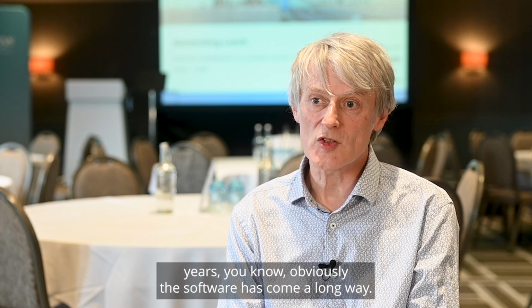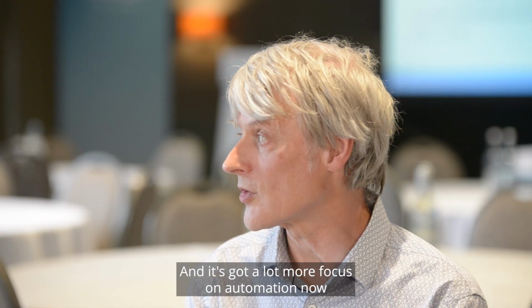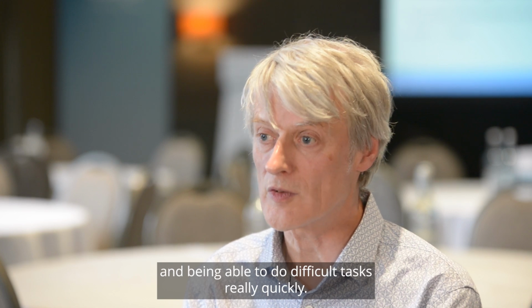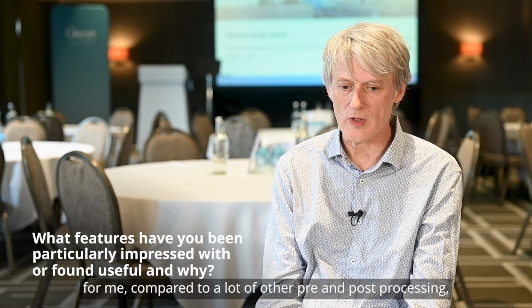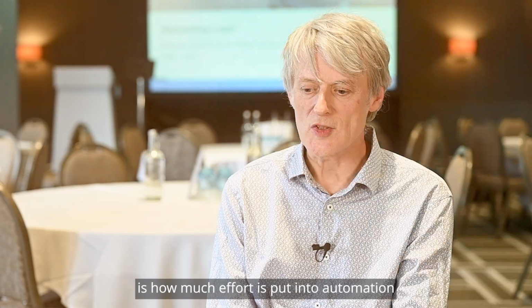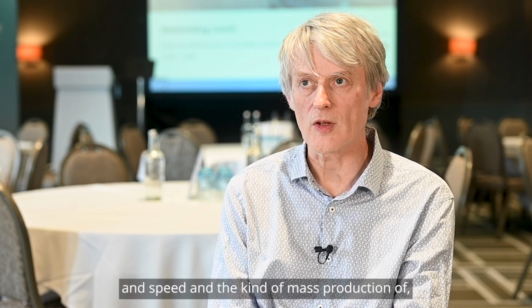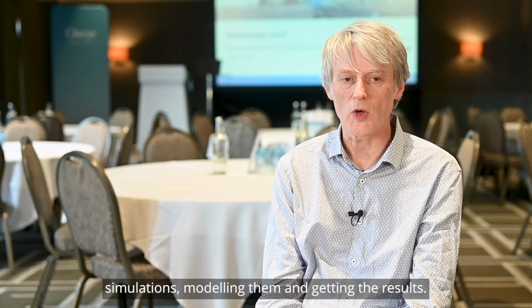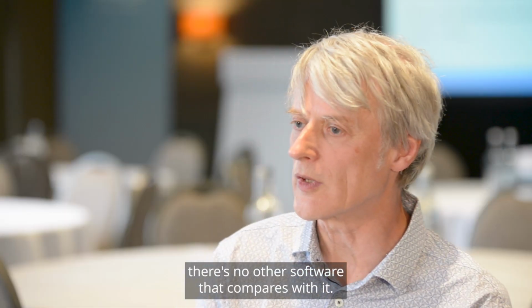And over the years, obviously the software's come along a long way, and it's got a lot more focused on automation now and being able to do difficult tasks really quickly. I think the features of the Oasys software that stand out for me compared to a lot of other pre and post processing is how much effort is put into automation and speed and the kind of mass production of simulations, modelling them and getting the results. And when you're doing a lot of work on very big models, there's no other software that compares with it.